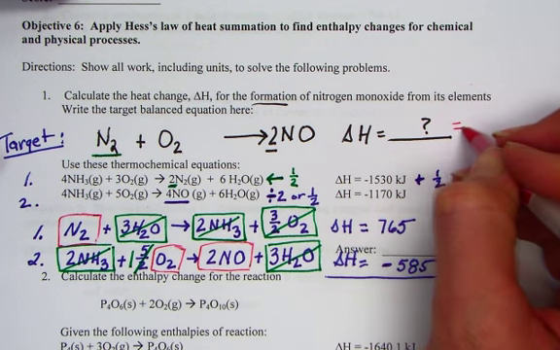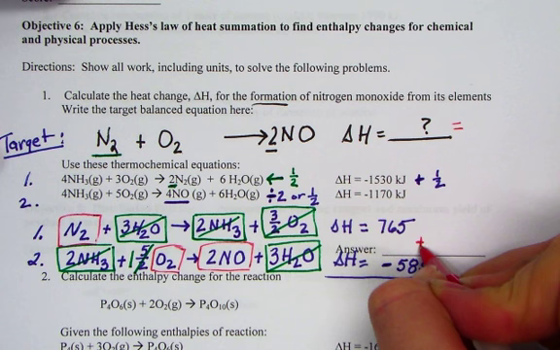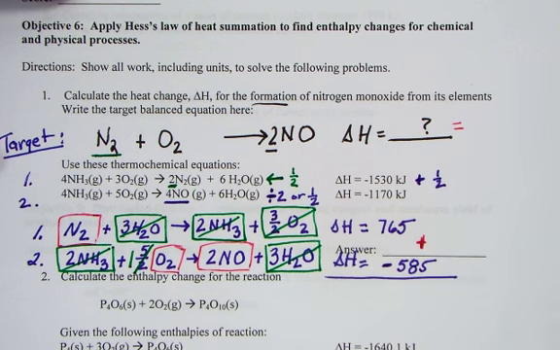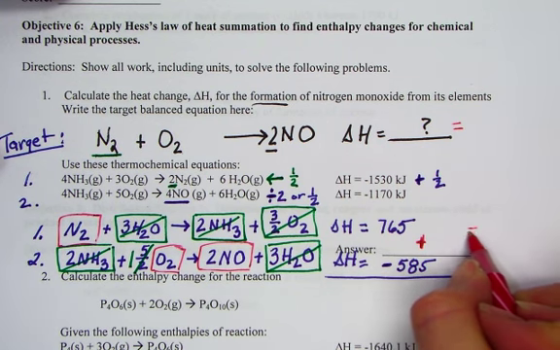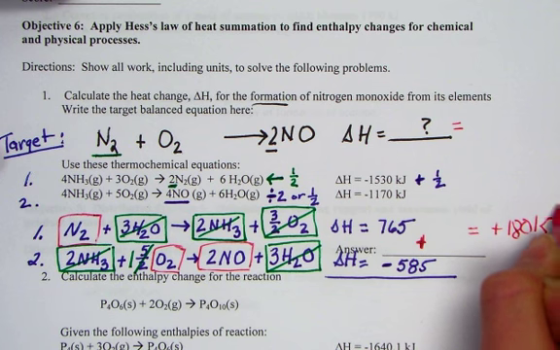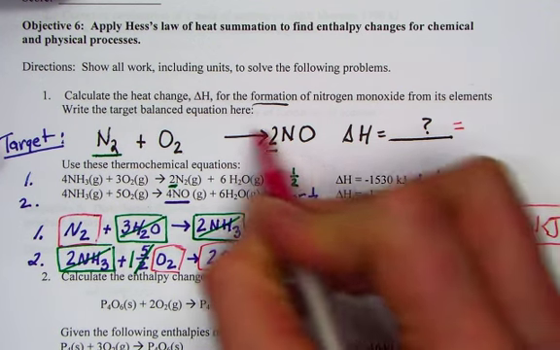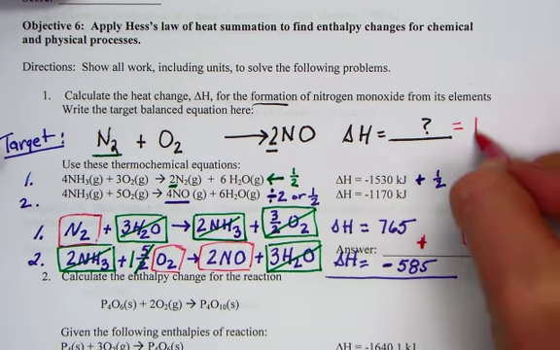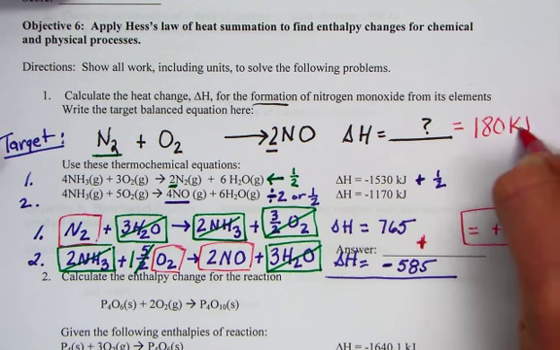The only thing left to do is to add the new values of the delta H's. Positive 765 plus a negative 585 gives me a total value of positive 180 kilojoules. The value for our target equation we were solving for, 180 kJs, an endothermic value.